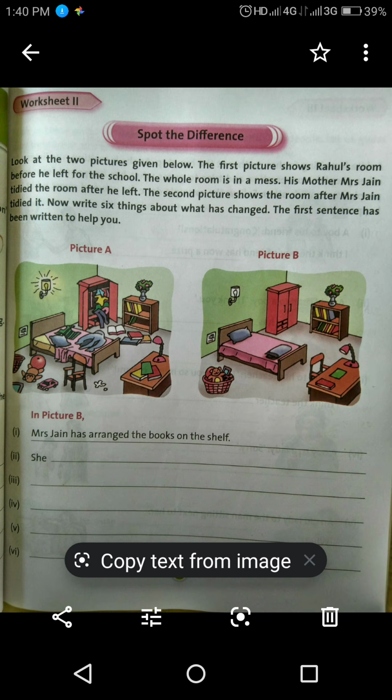Now write 6 things about what has changed. The first sentence has been written to help you. Now you have to see and you have to write what change has been made by Rahul's mother. Correct. So the first one has been given over here. So this change has been made by his mother just now. So we have to write all the sentences in present perfect tense. The first example is already given.